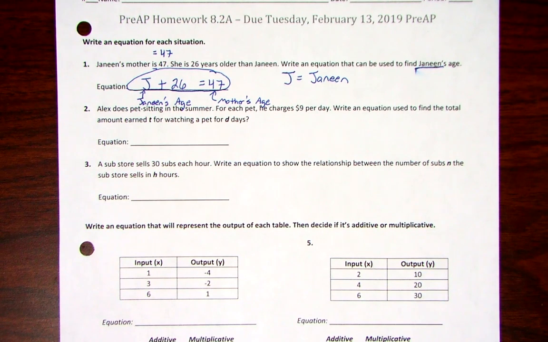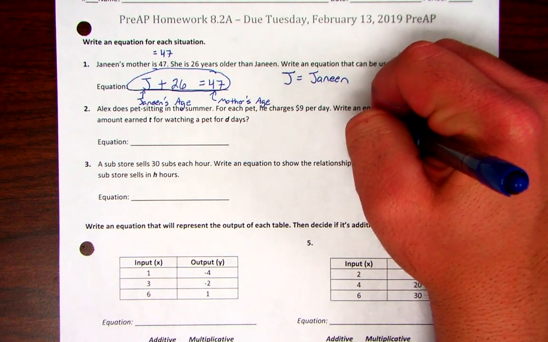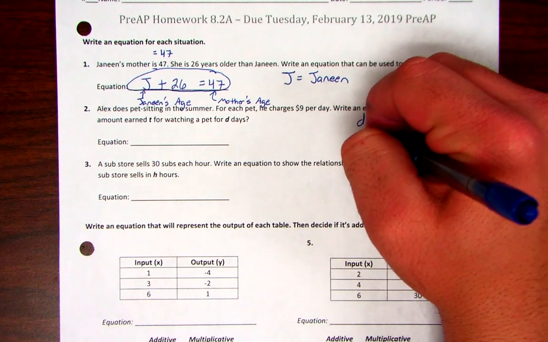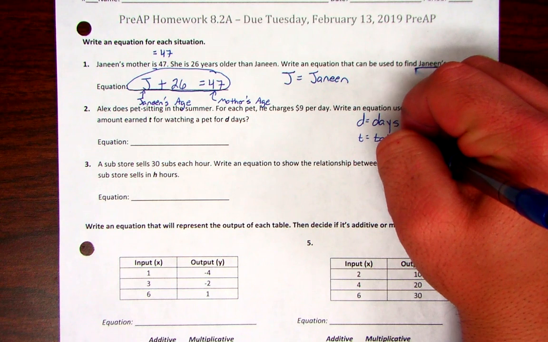Number 2, Alex does pet sitting in the summer. For each pet, he charges $9 per day. Write an equation used to find the total amount earned, T, for watching a pet for D days. So we have D for days. T is for total amount of money. So total amount.